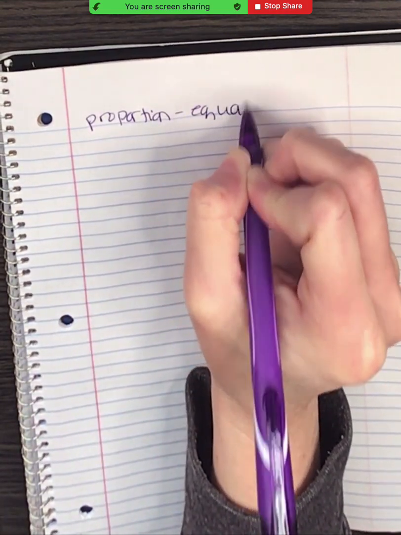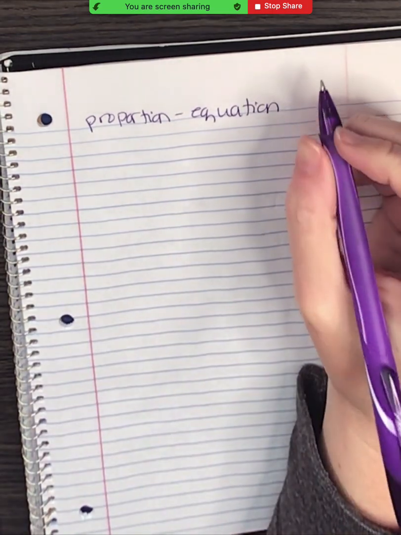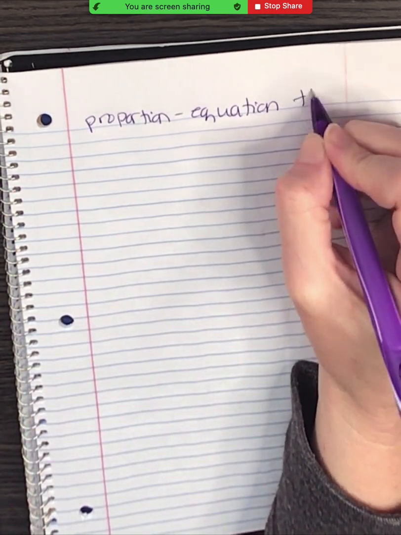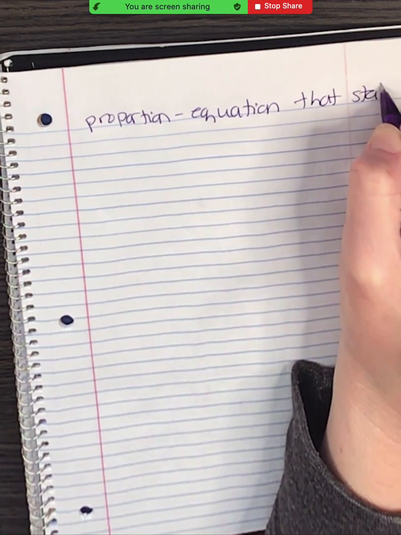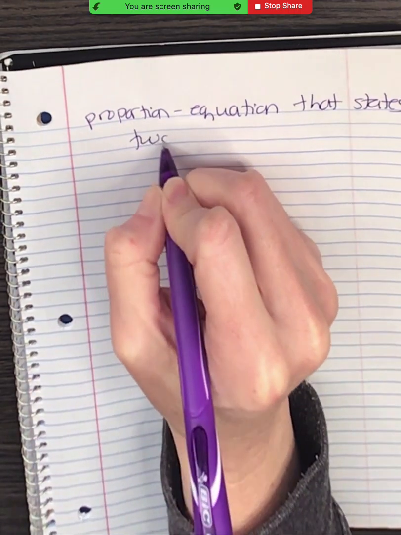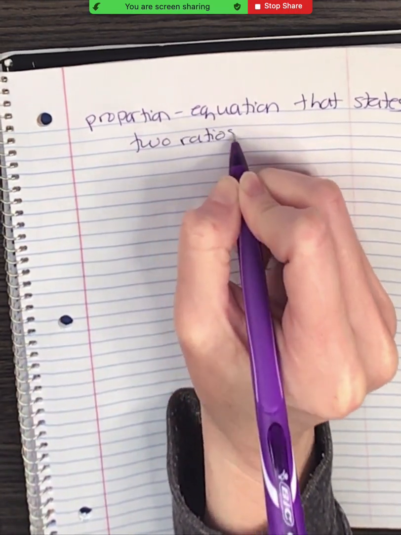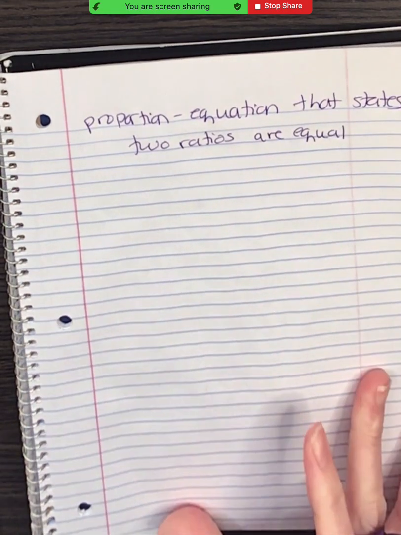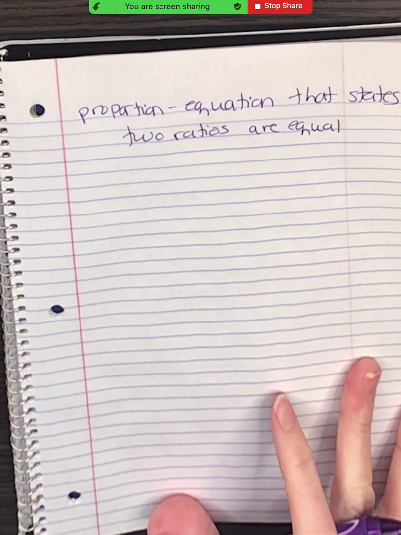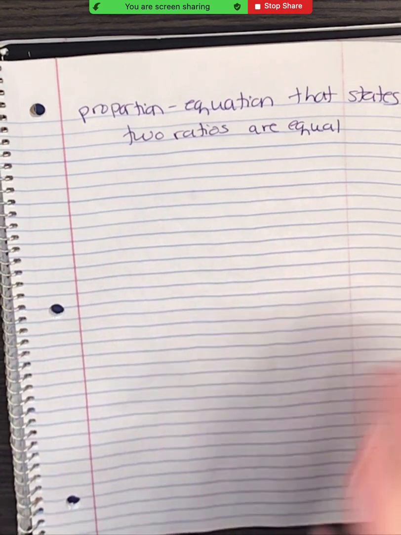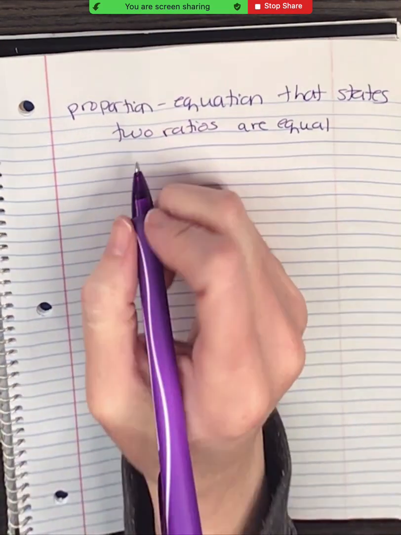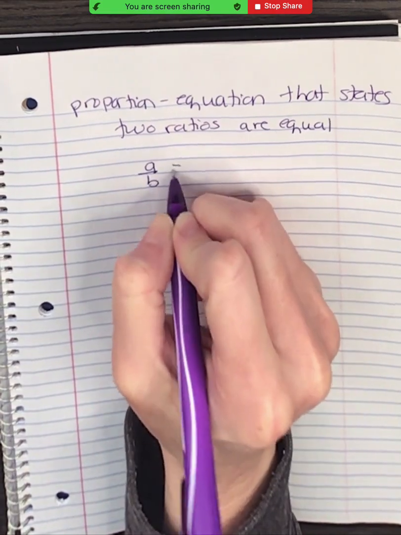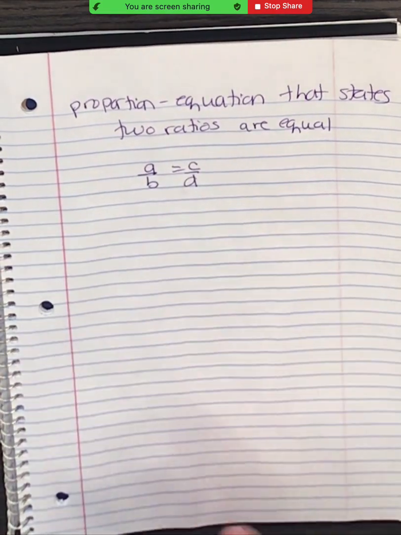It's an equation that states two ratios are equal. Okay, so A over B equals C over D is a proportion.